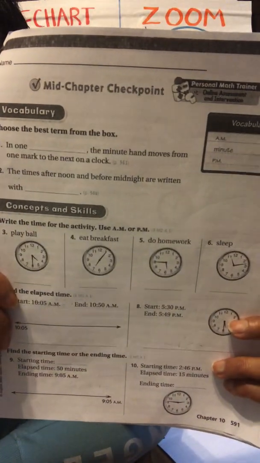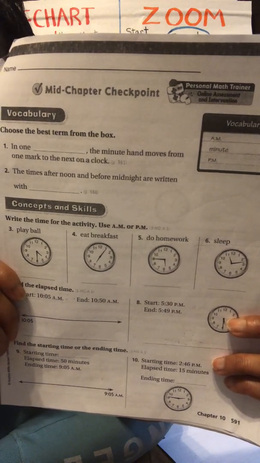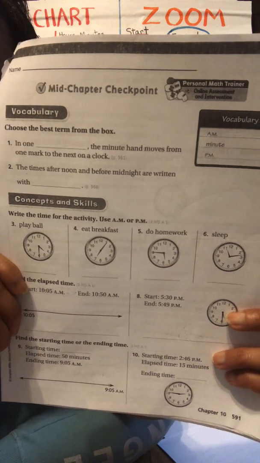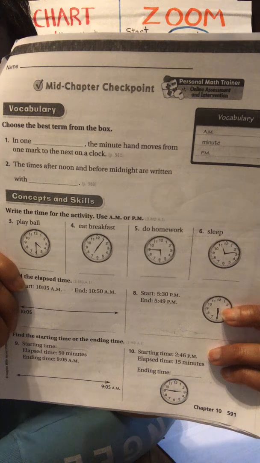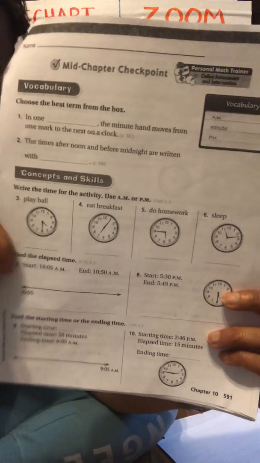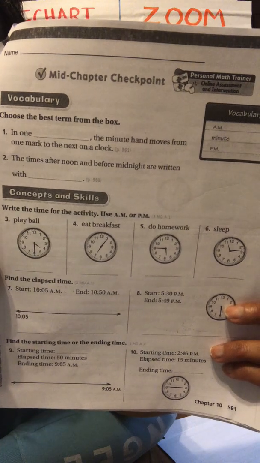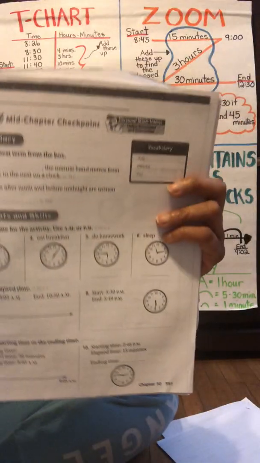First, make sure that you are doing the mid-chapter checkpoint today. I assigned that for homework in the video that I put up this morning on YouTube. So again, I said to you, this is a test. I am not going over it, and I want you to do it on your own. This mid-chapter checkpoint is from pages 591 and also 592. So it's 2 pages long.